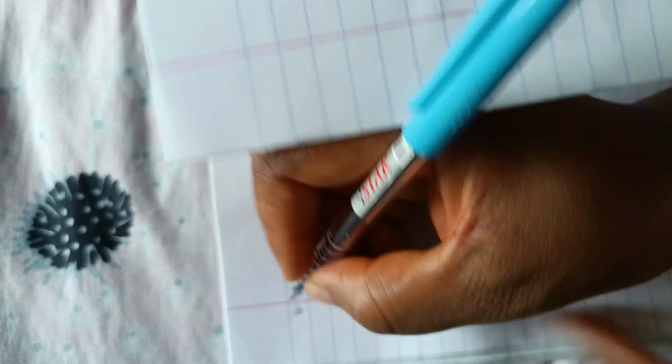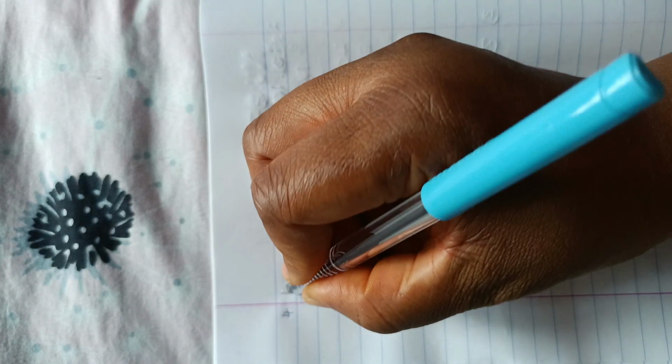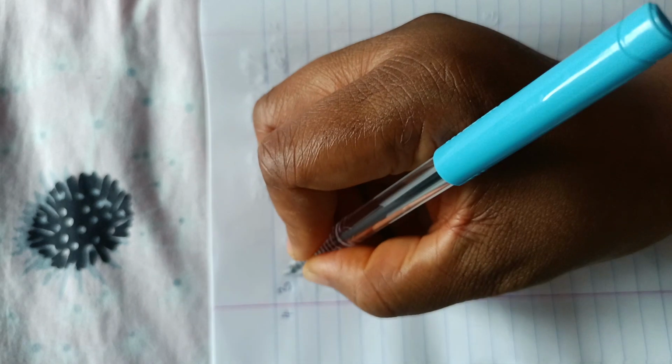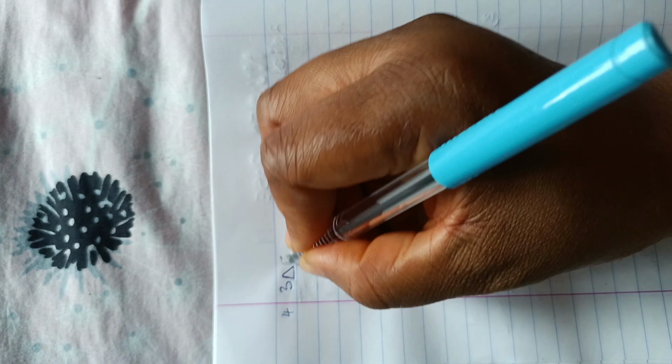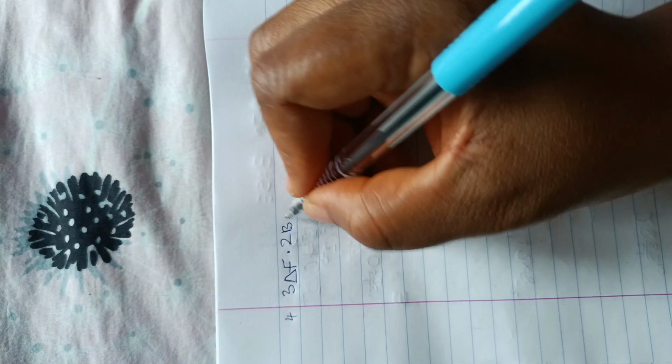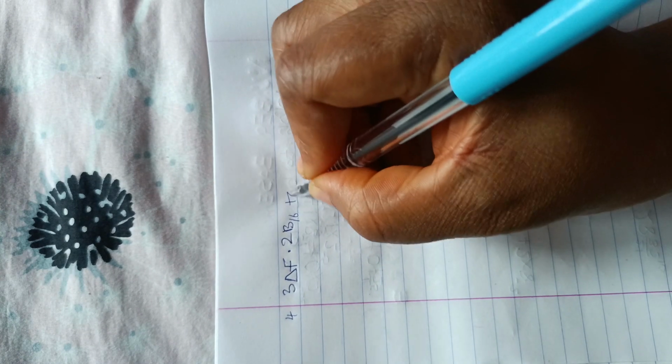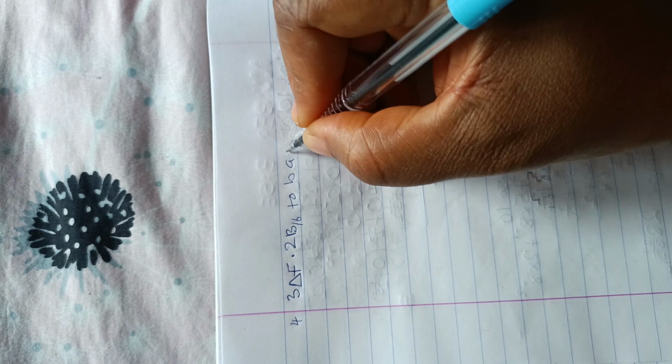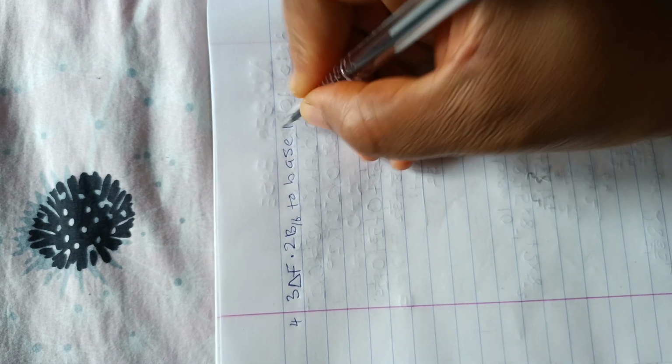Now please let's solve the number 4. Number 4 says we should convert 3DF.2B base 16 to base 10.